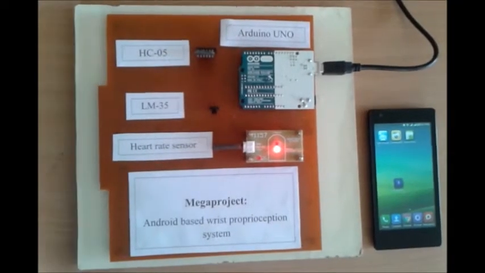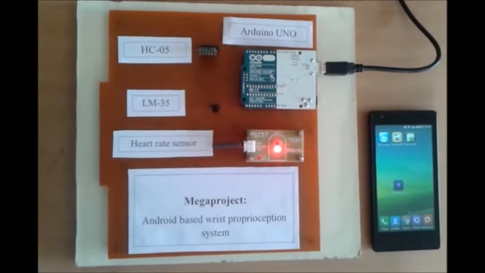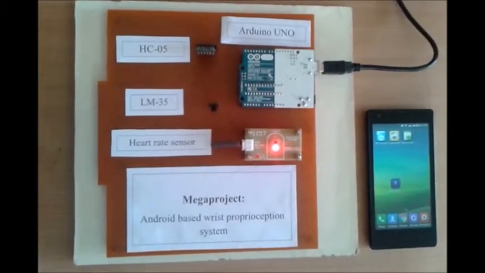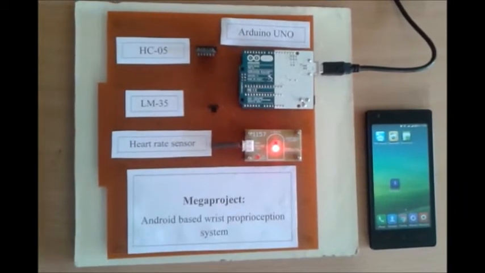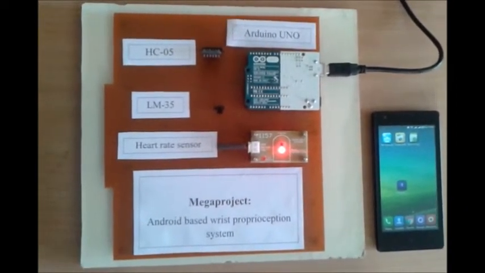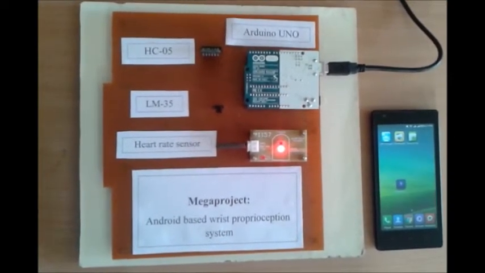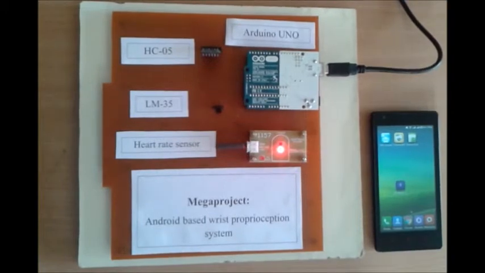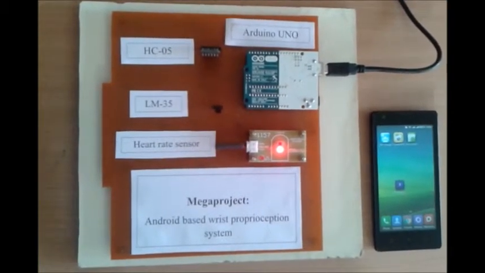Hello friends, this is our mega project. The name of our mega project is Android based wrist proprioception system. The purpose of this project is to investigate the development of software required for the wireless proprioception device. The motivation of this project is to allow patient monitoring at any instant, at any place for a person with known oxygen level problems, let it be any rural area or urban area or homely use.